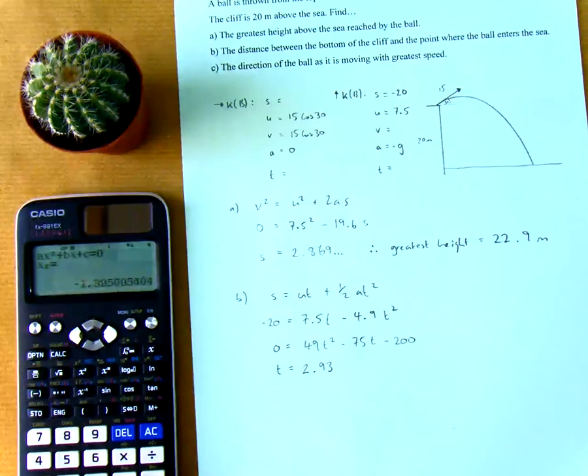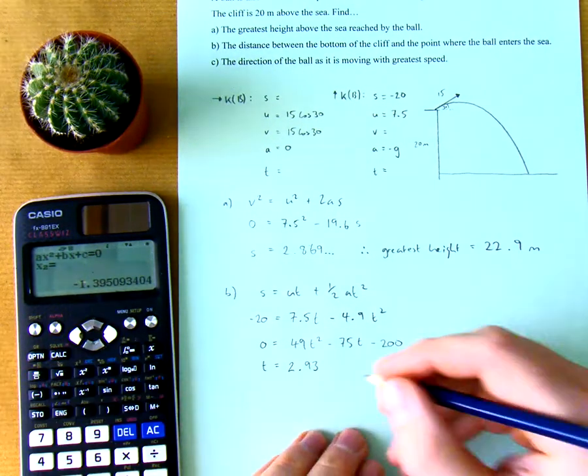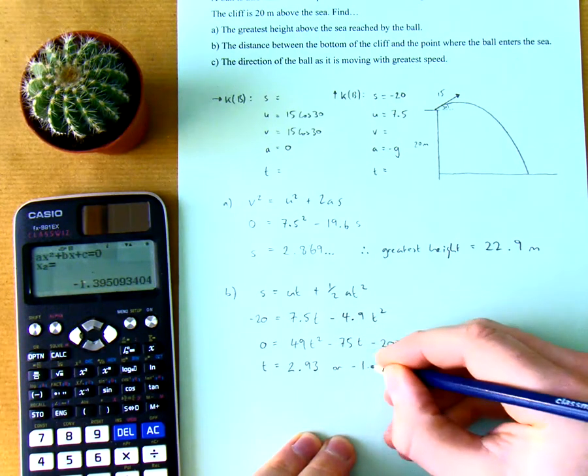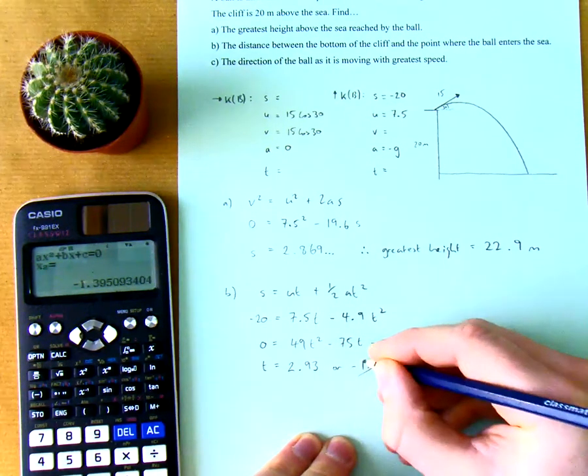And if I press equals again, I also get an answer of minus 1.39 or minus 1.40. This one doesn't count though.